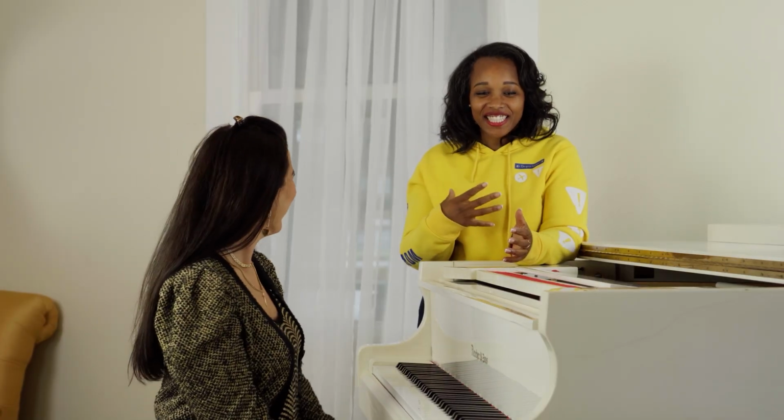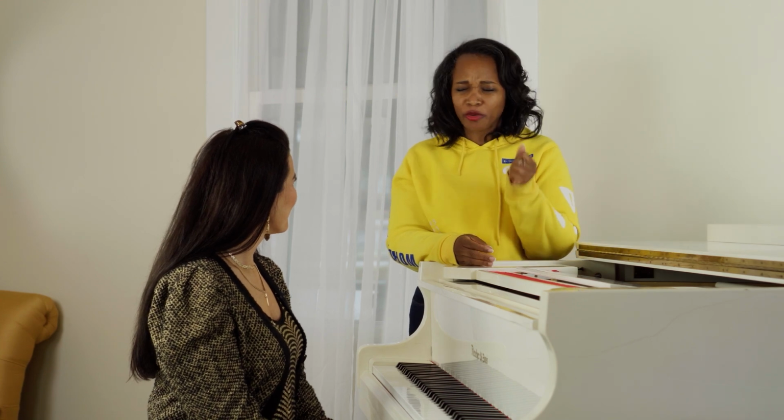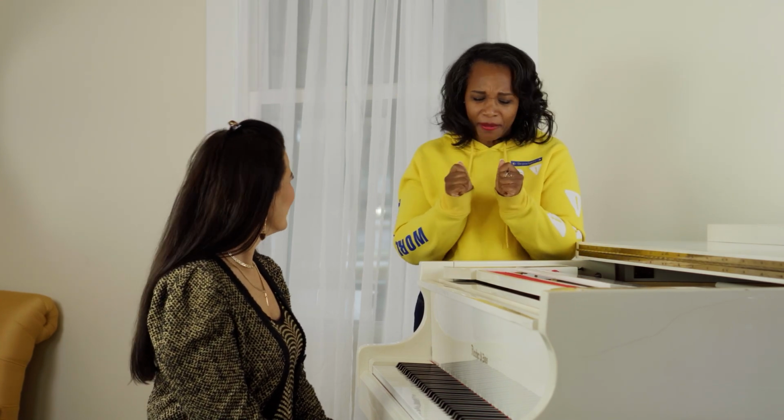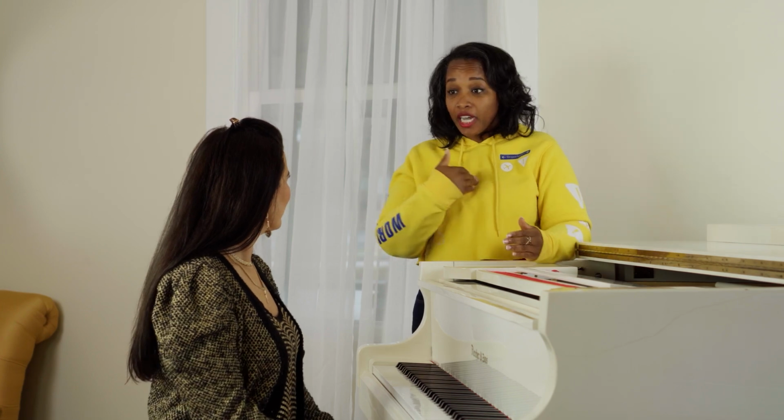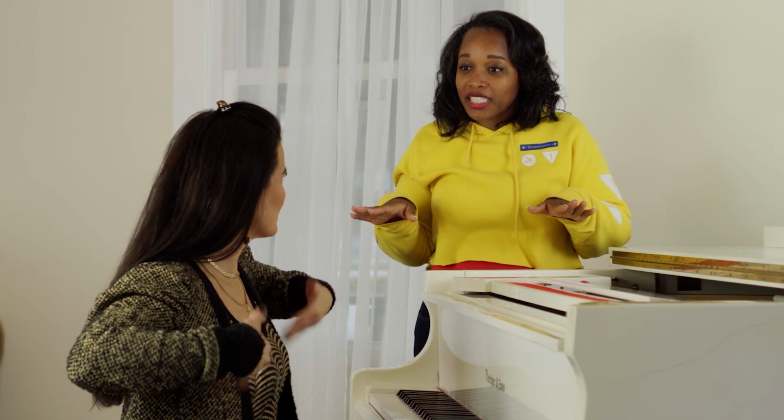So I like to think about it like cooking. When you go to a restaurant, you're like, ooh, that's good, and you just eat it up because it's so good. And then if you were to tell me a recipe, I get so intimidated. I literally get nervous when I cook.